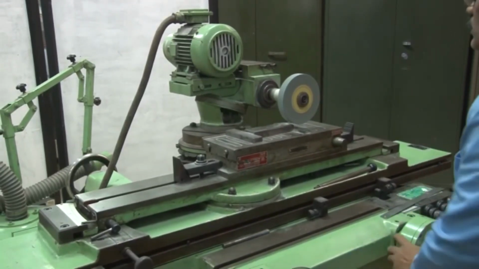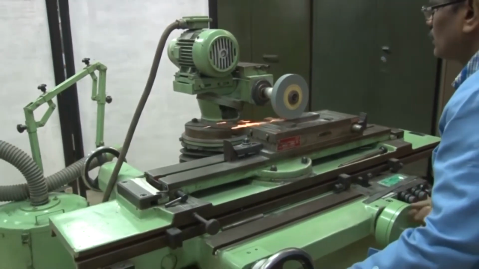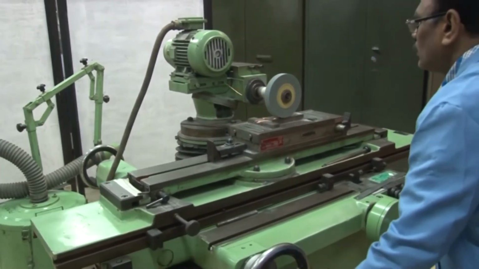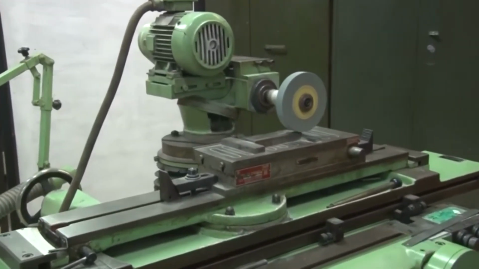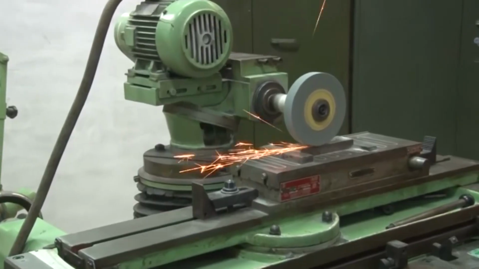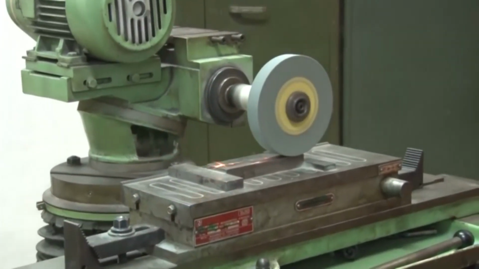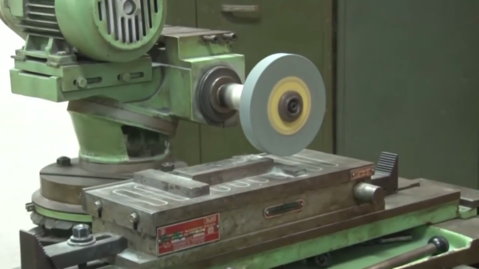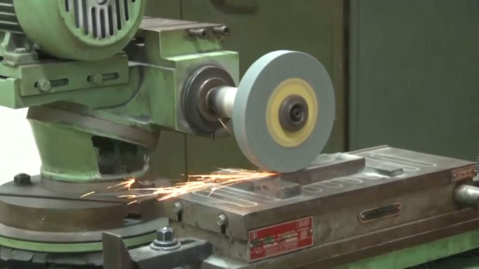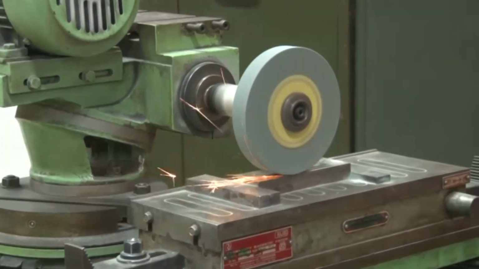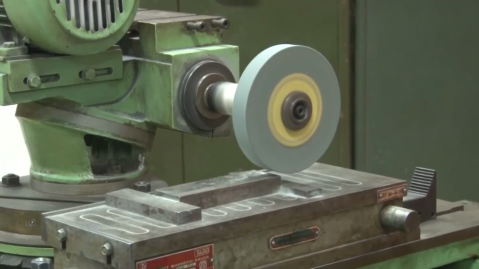The feed is given by rotating the handle, as you can see, and the surface is being ground. So, this is the reciprocation that I was telling you, that the table along with the workpiece is reciprocated, and the entire surface is getting ground. To get the entire width ground, you have to have the feed in the y direction.